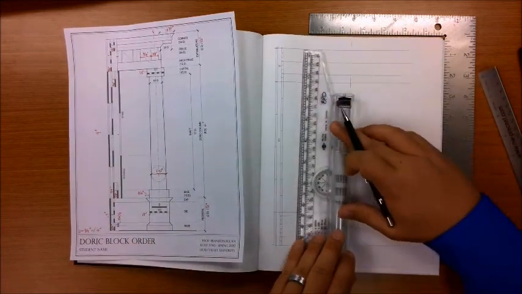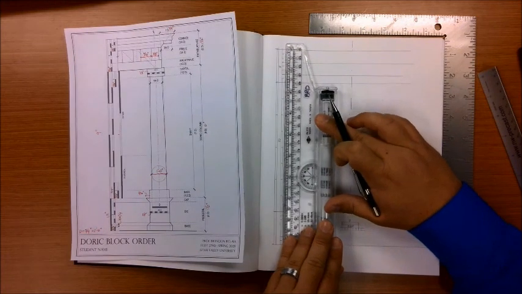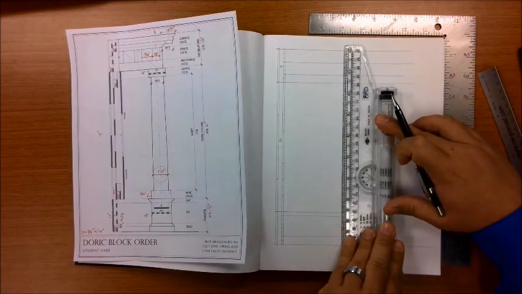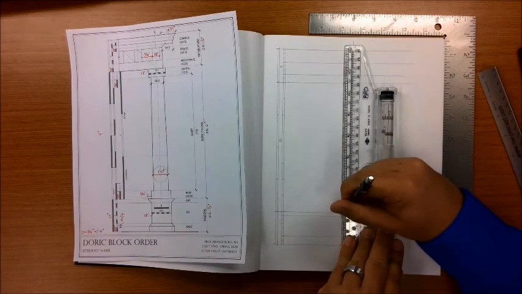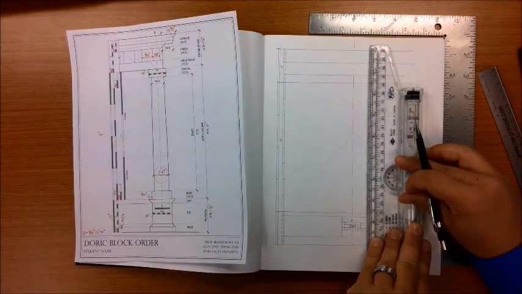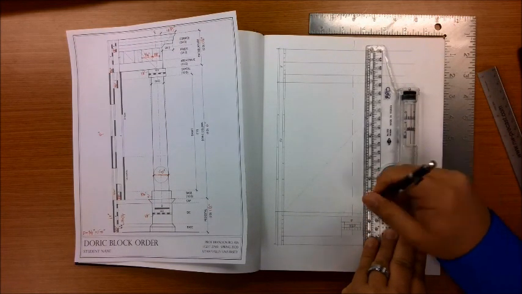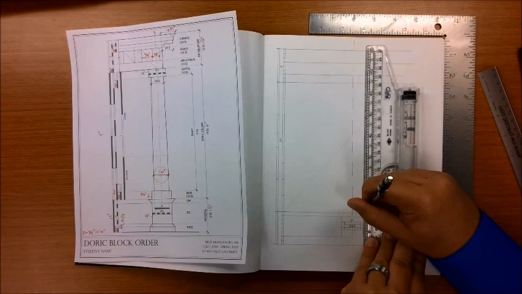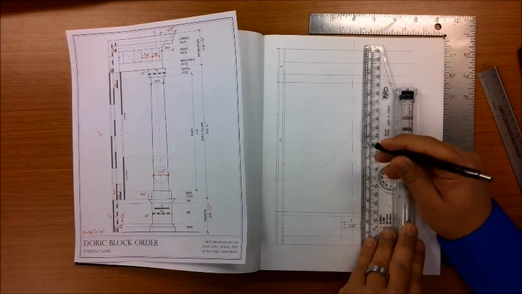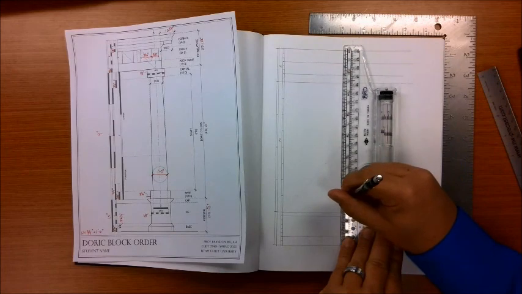So I'm going to go ahead and use my rolling ruler here to be able to create a parallel line. Create a vertical one here, in this section, and another one right here. Once I get above the pedestal, I'm going to go vertical with it just a little ways. Same with the other side.